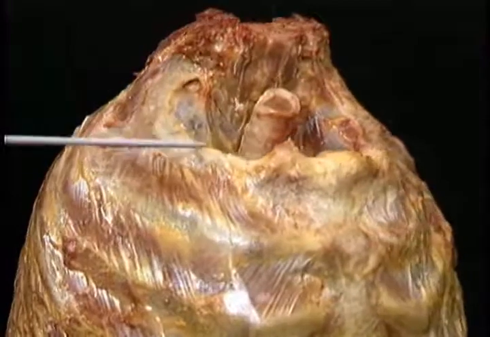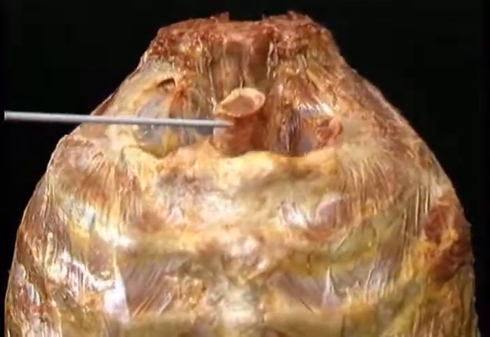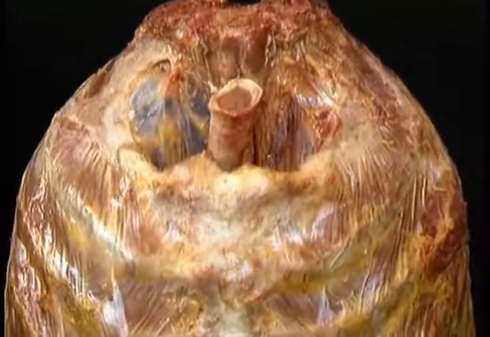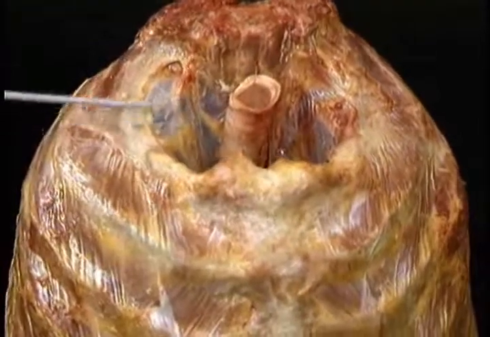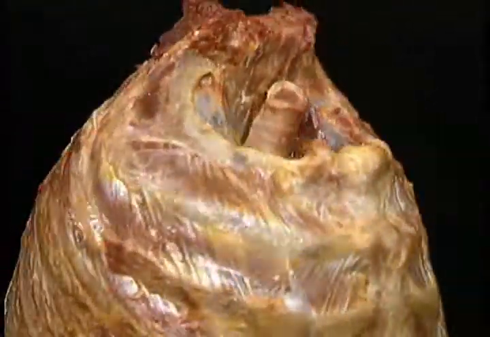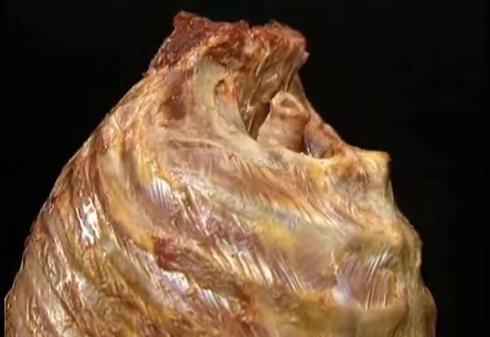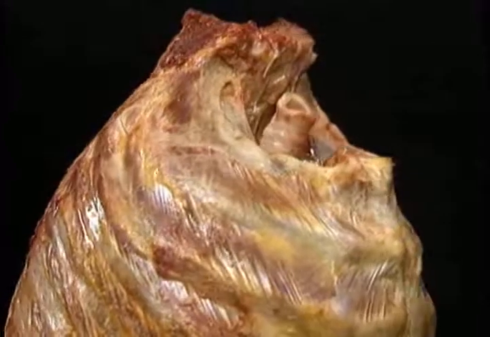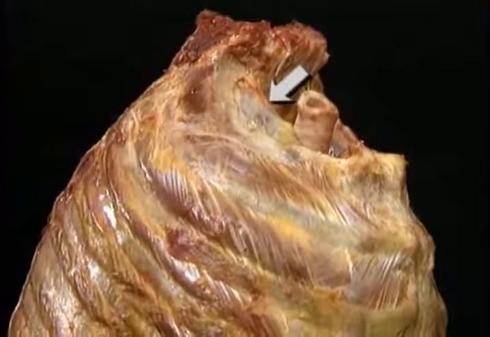Here's the 1st rib. Here's the manubrium. Here's the divided end of the trachea, going down into the mediastinum. Here's the dome of the pleura. When seen from the side, the dome of the pleura is level with the proximal end of the 1st rib. When the pressure inside the chest is raised, the pleura rises well above the 1st rib.